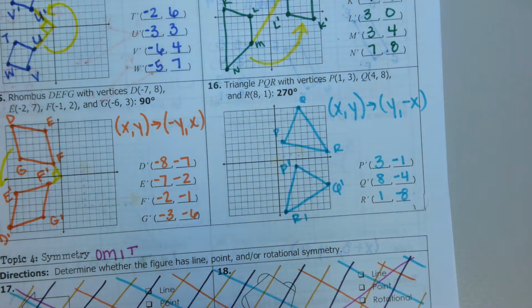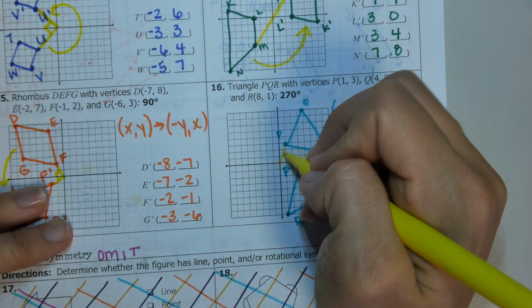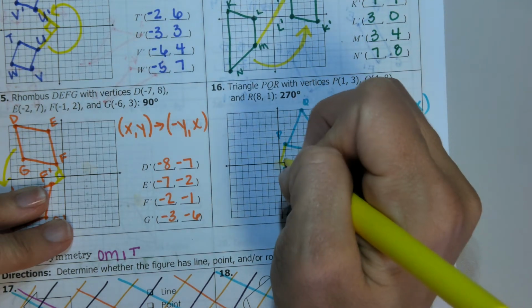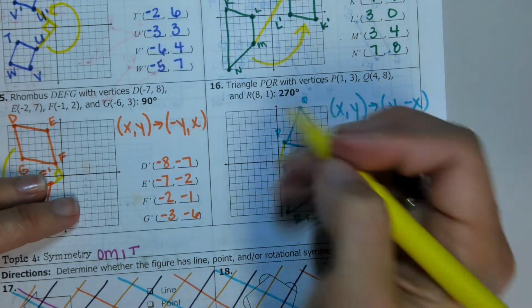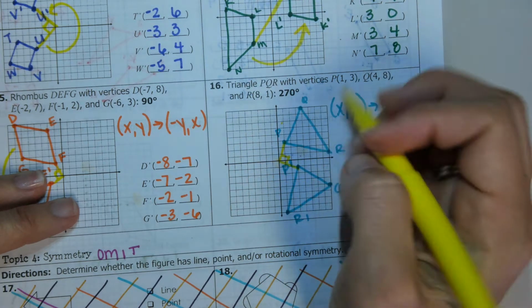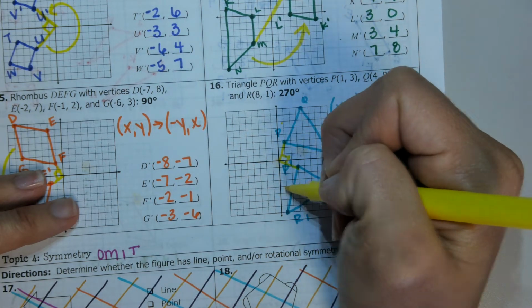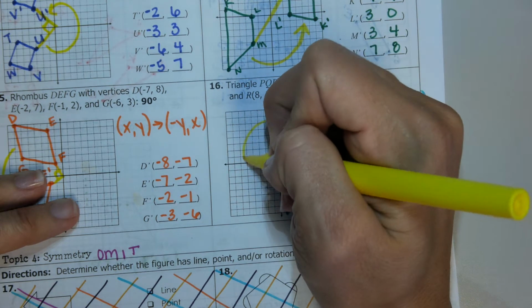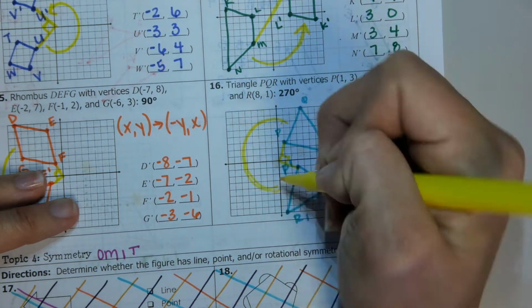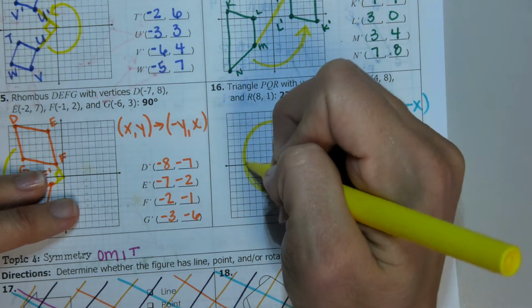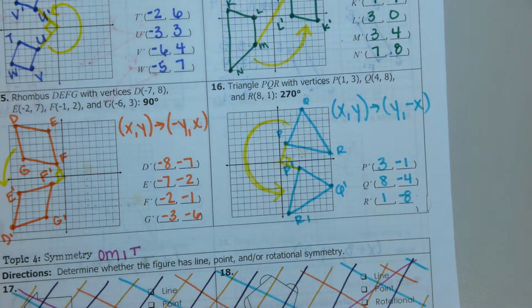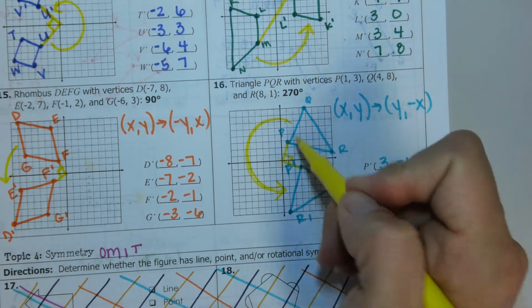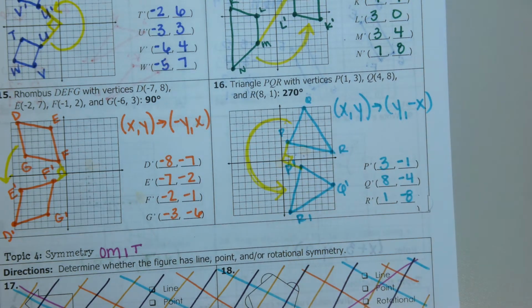And again, like we do every time, if I were to draw a line from P to P prime, notice that that is a right angle, counterclockwise. Took me a second. There we go. Counterclockwise around a 90 degree right here, so 270 on the outside counterclockwise.